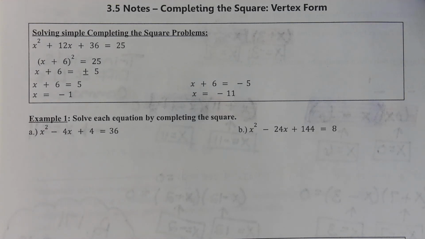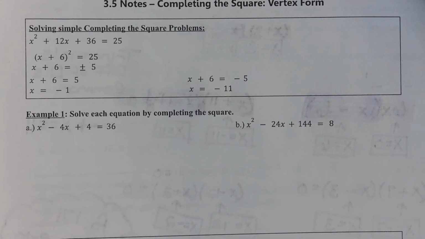Continue on and do some more tomorrow. So we're going to start and we're going to solve by completing the square, and this is going to feel very much like what we did together yesterday. Okay?